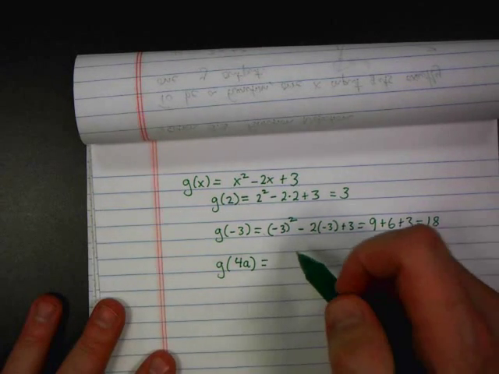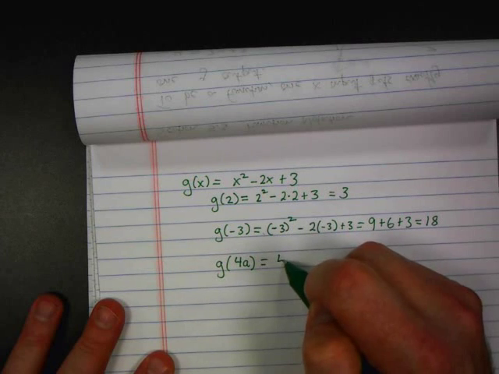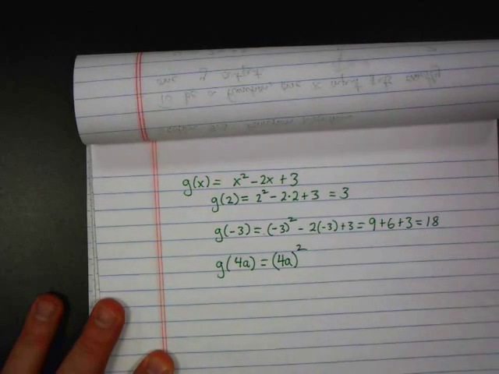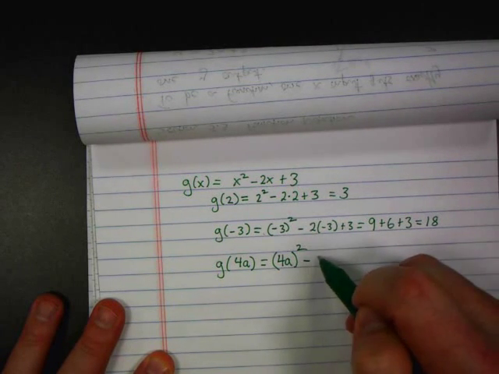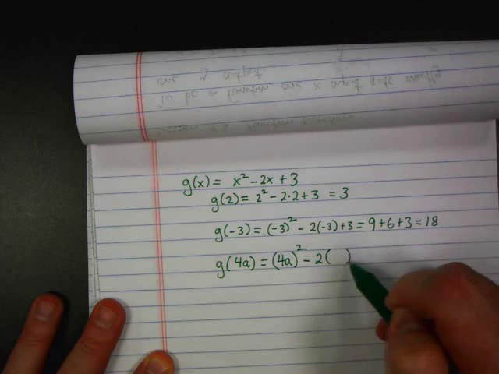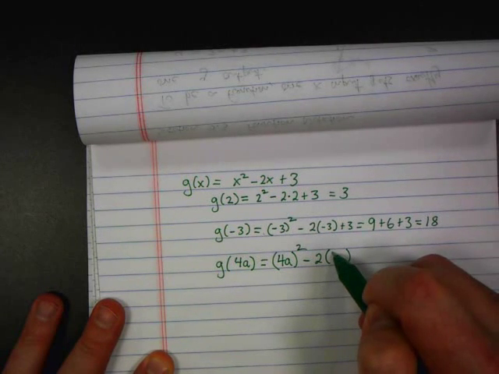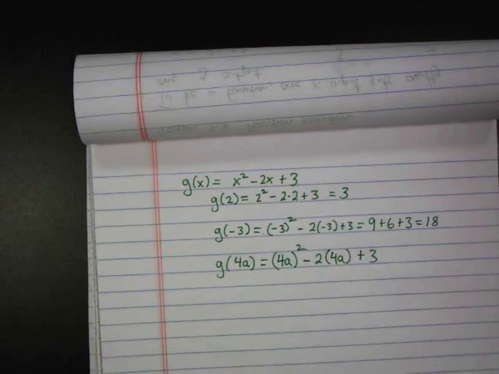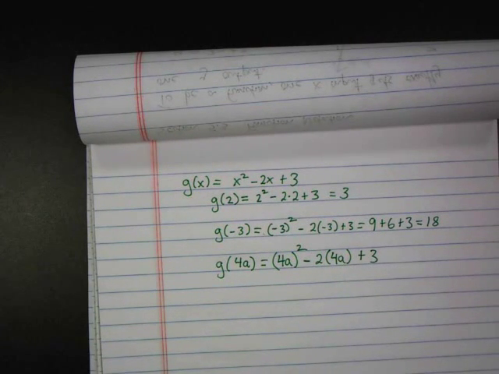So you're going to have 4a, and you have to square that, minus 2 times 4a, plus 3. That's what that symbol would mean. It would mean don't write the letter x anymore. Every time you saw the letter x, write 4a.